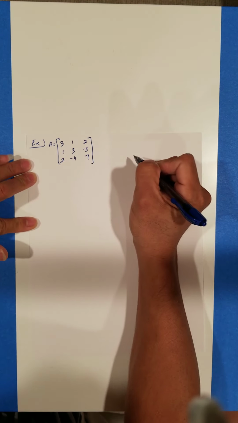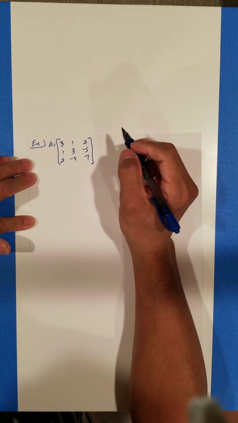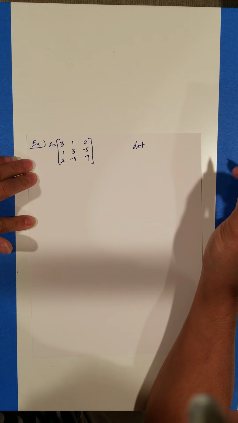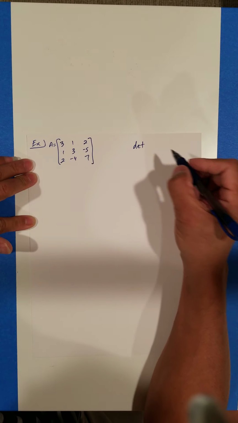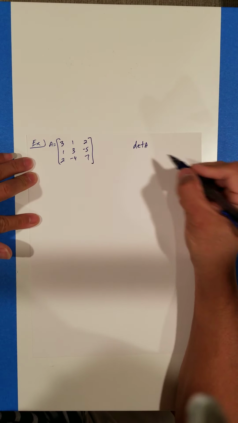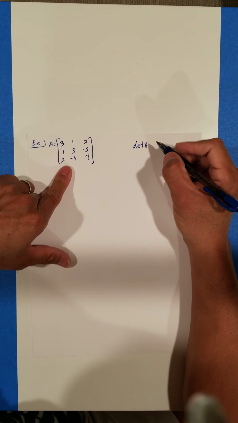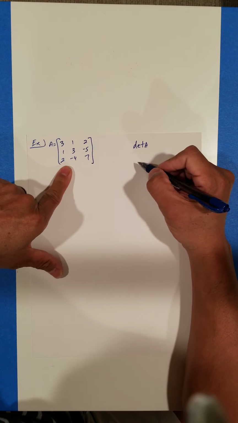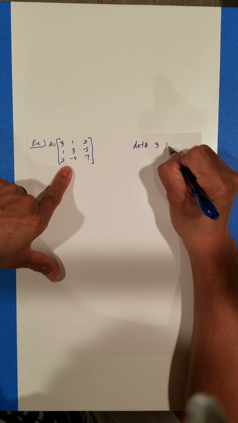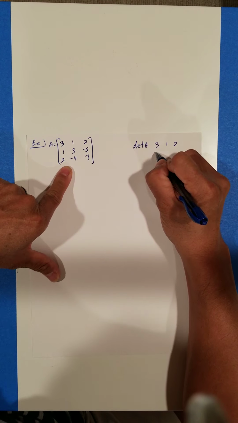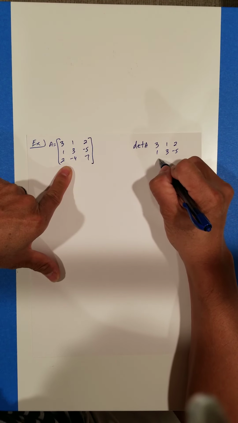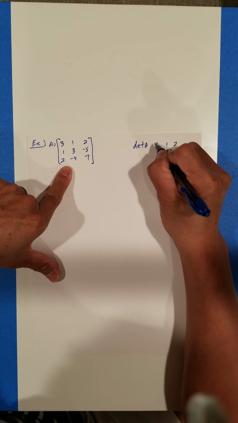So first thing I want to do is find what's called the determinant. In order to do determinant A, I have to take the original here. If you go back a lesson, you take 3, 1, 2, 1, 3, -5, 2, -4, 7.